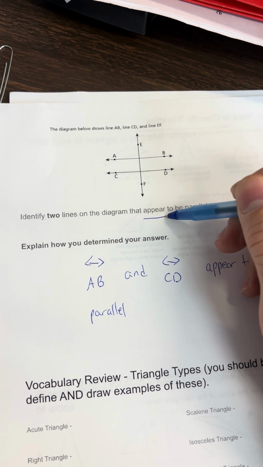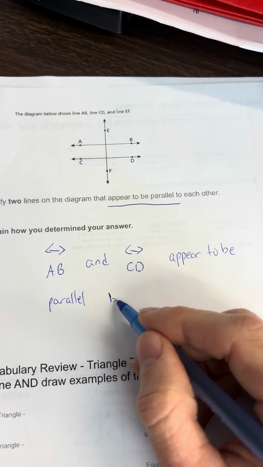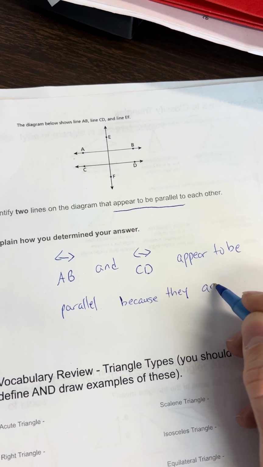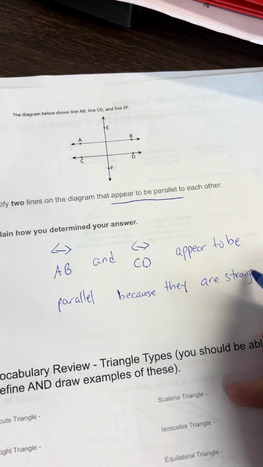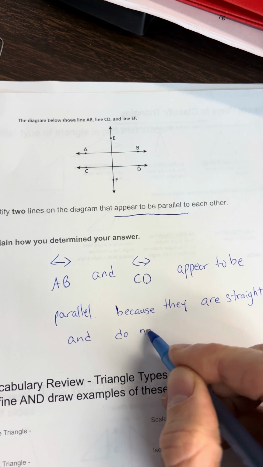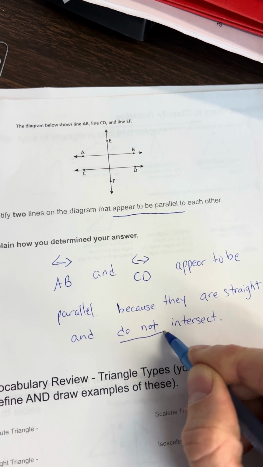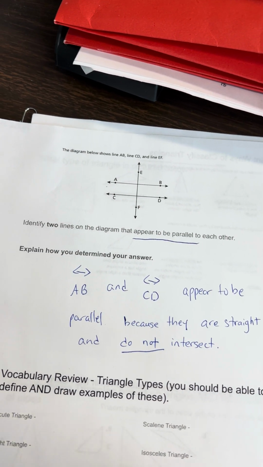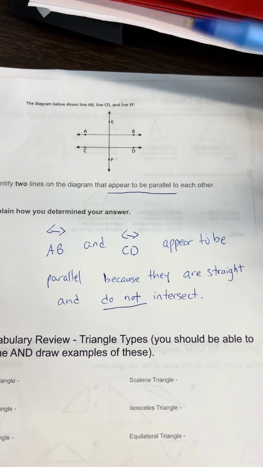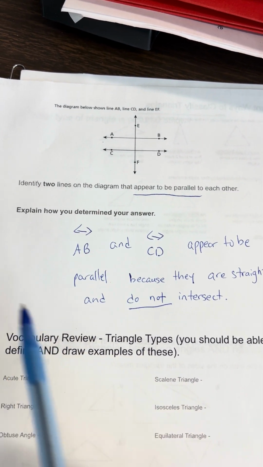And I took that straight from here, kind of restating the question, appear to be parallel because they are straight and do not intersect or cross. They do not. Right? This question, or a question like this on the state test or on our test, could also ask you to identify perpendicular lines and how you determined your answer. So you would explain.